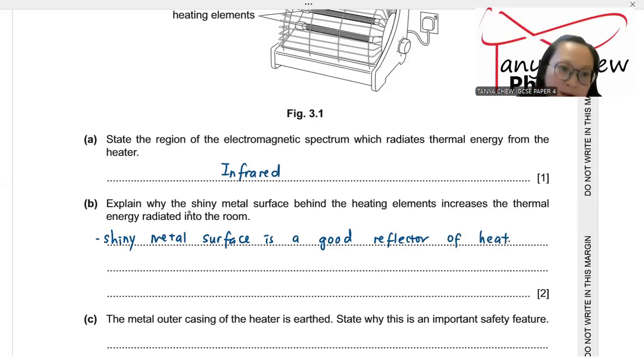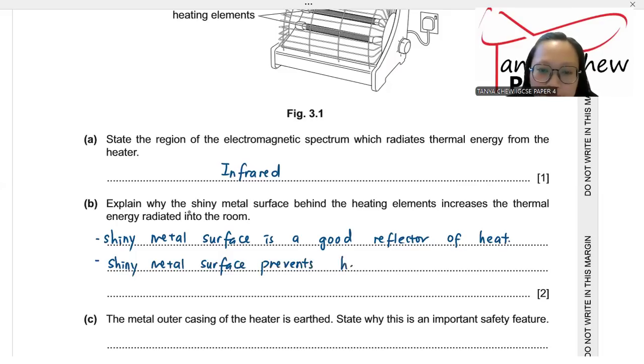So I'm going to write down point by point. Shiny metal surface prevents heat being absorbed back to heater.